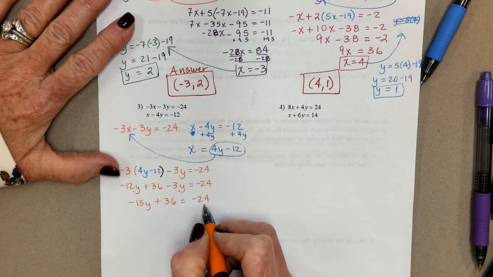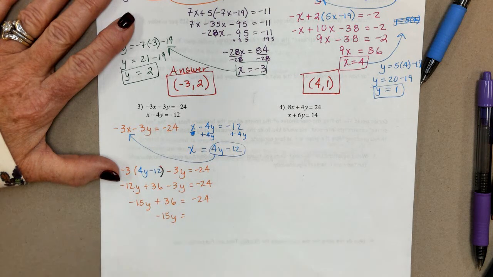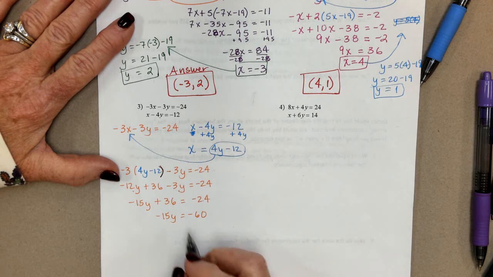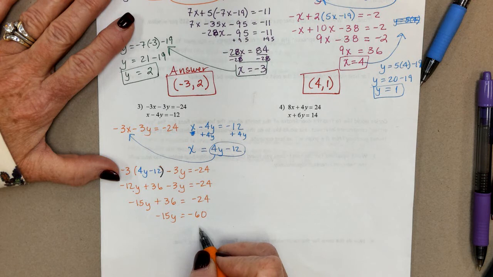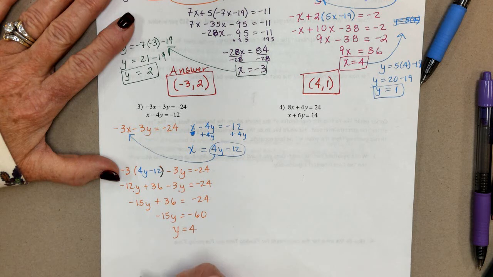Minus the 36 from both sides. Negative 15y equals, let's see, negative 24 minus 36, negative 60. Divide out the negative 15. Ooh, I almost wrote next. y is positive 4 here.